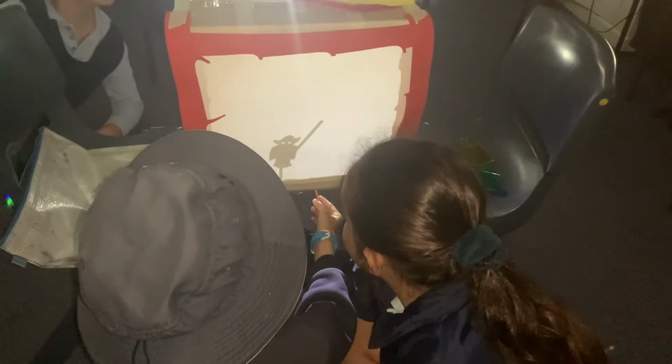We did some research and development on shadow puppets in term 2. We discussed storylines and ideas for the characters.